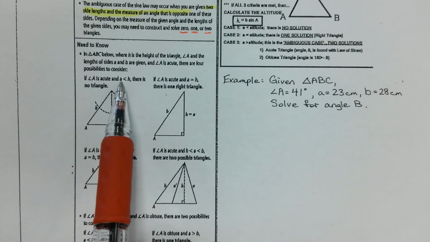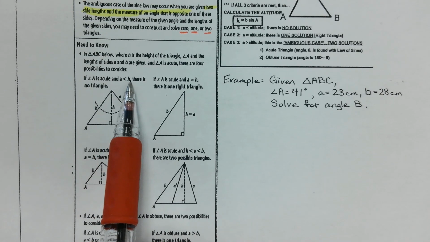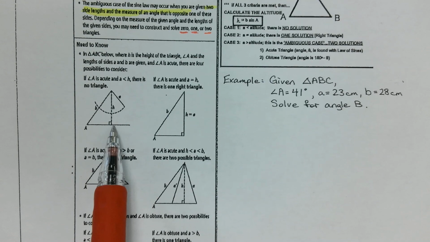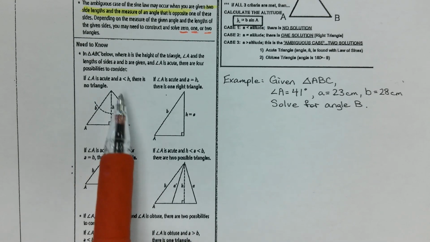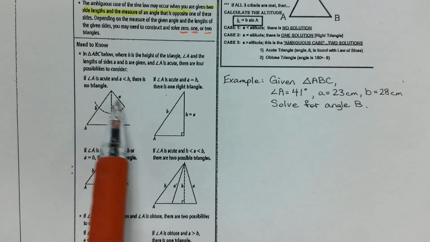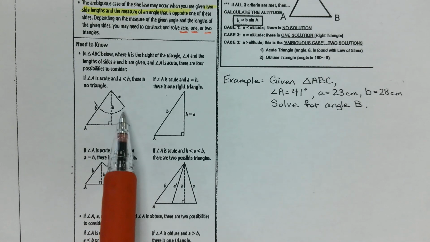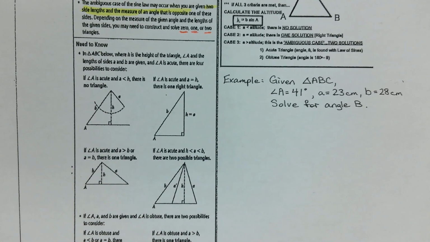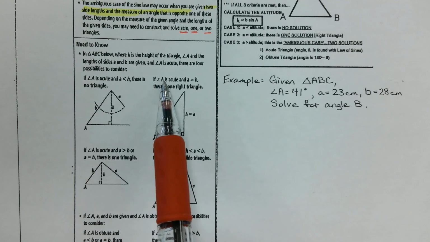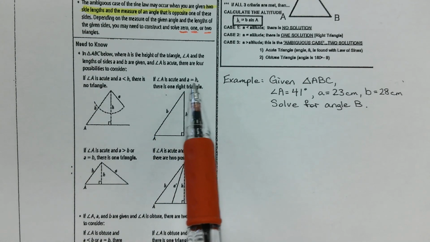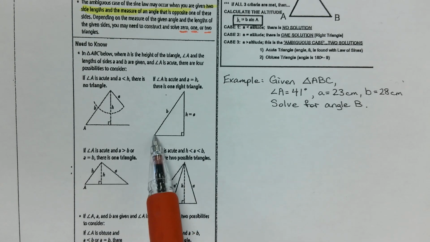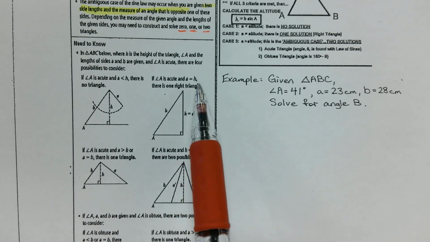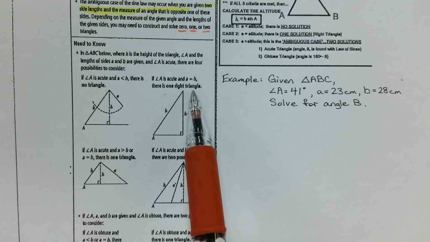If angle A is acute and a is less than the height, there's no triangle. So if this is an acute angle and the length of a is shorter than the height of the triangle, it's not possible. You can't draw it. If A is an acute angle and a equals h, so the length of a, opposite of angle A, is the same as the height, then you can draw one right angle triangle.